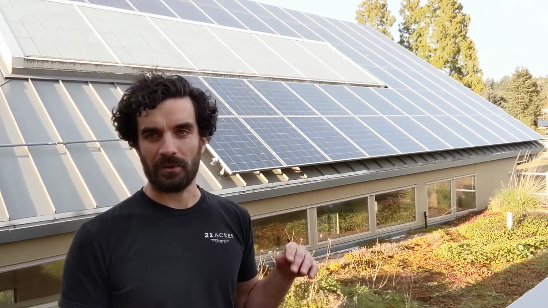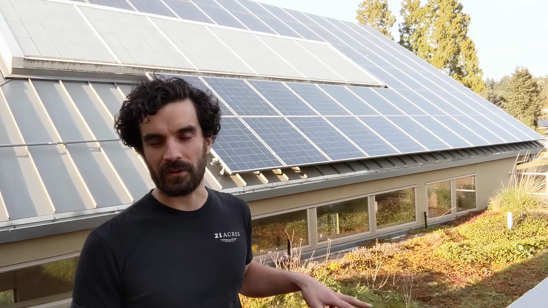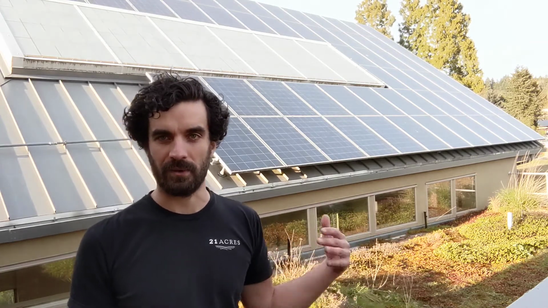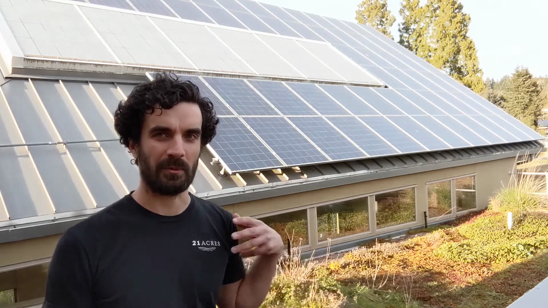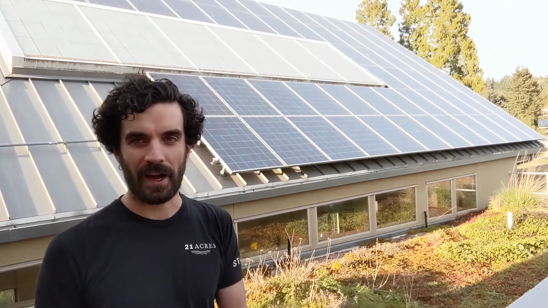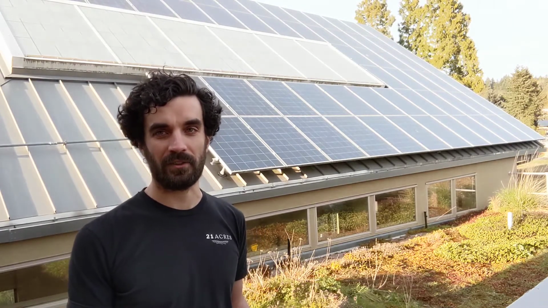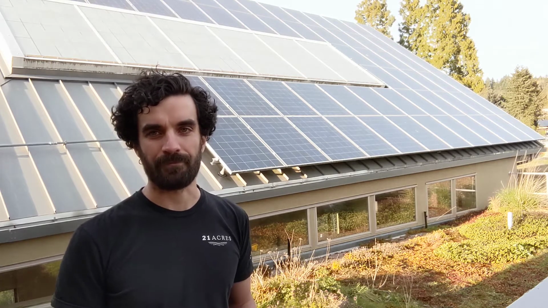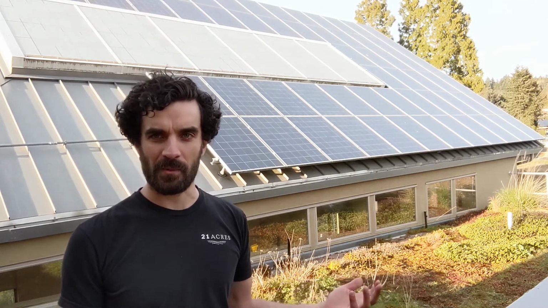So anything that we don't use goes back and other people can use it in the electrical grid surrounding us. And we actually get money for everything that we send back to the grid through a system called net metering. That's where any electrons that you send back through your meter, the utility company actually pays you for. So you're a producer. So that's a little summary of our solar electric system.